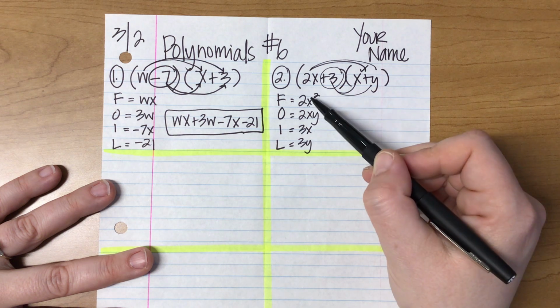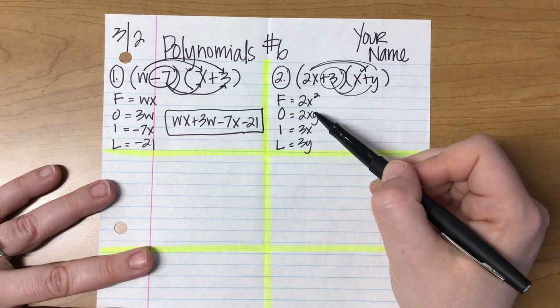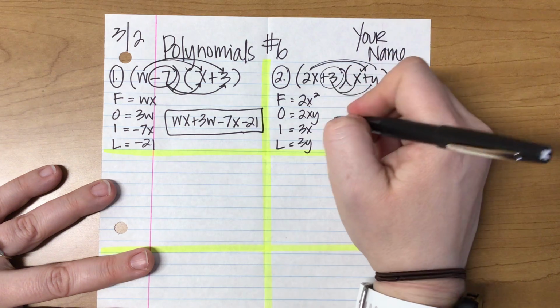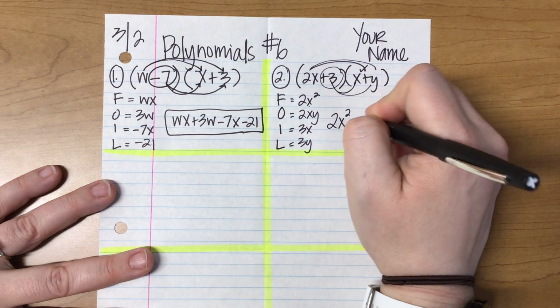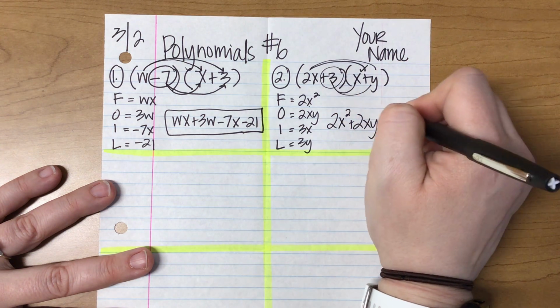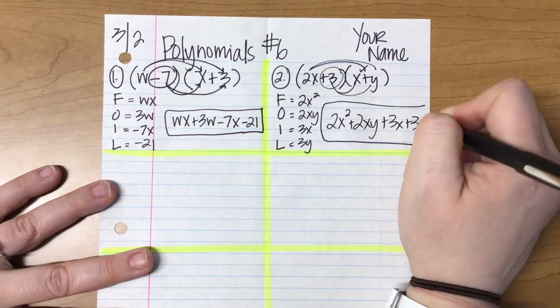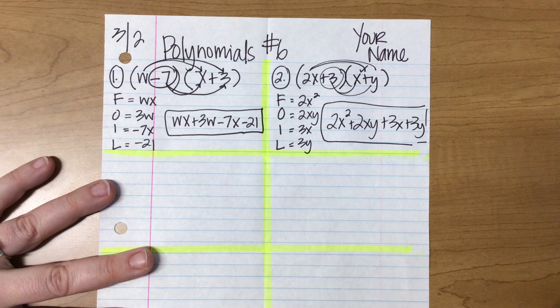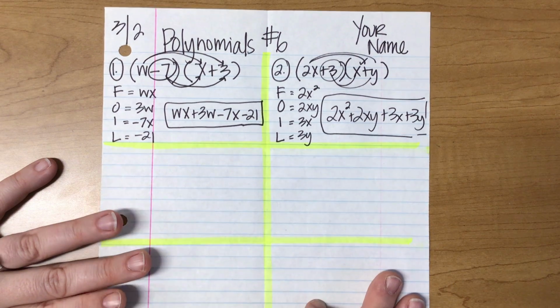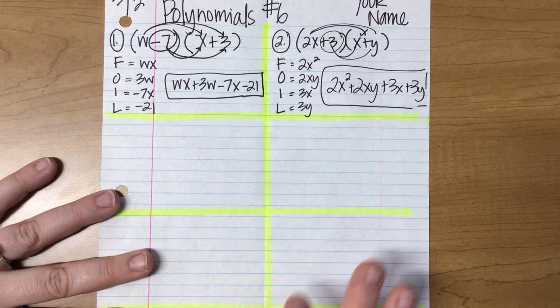Alphabetically, which one of these comes first? xx comes before xy. 2x squared plus 2xy plus 3x plus 3y. Sometimes you're going to get problems that don't have like terms. Do not panic.